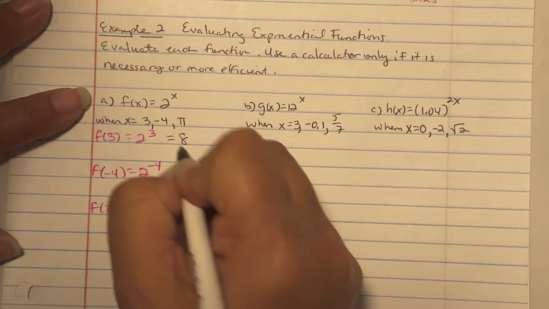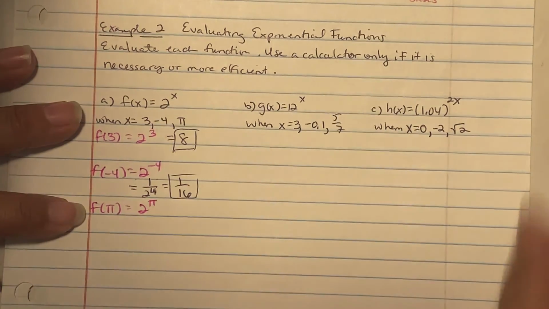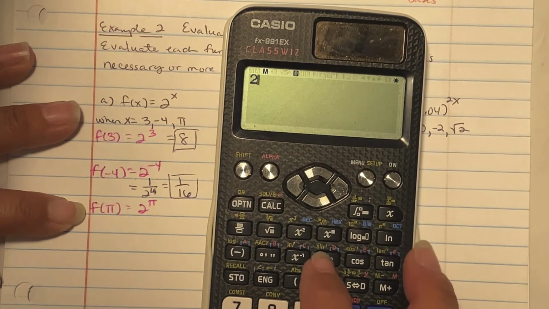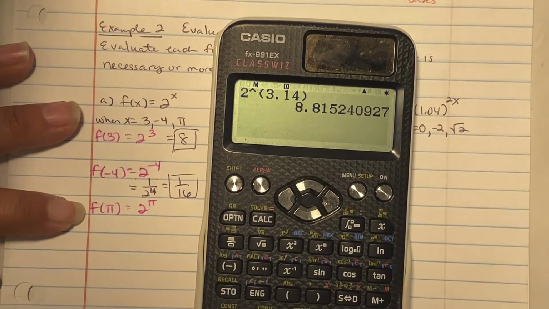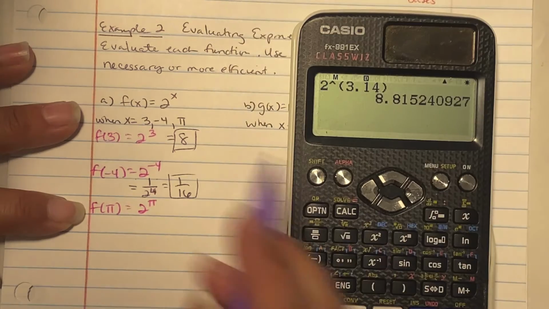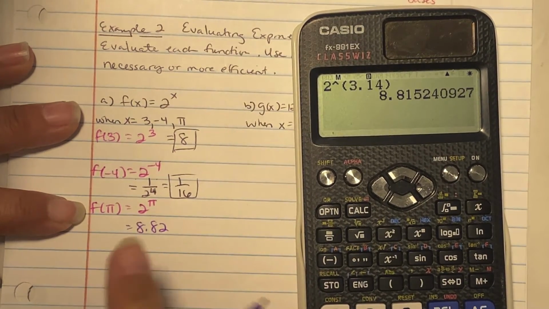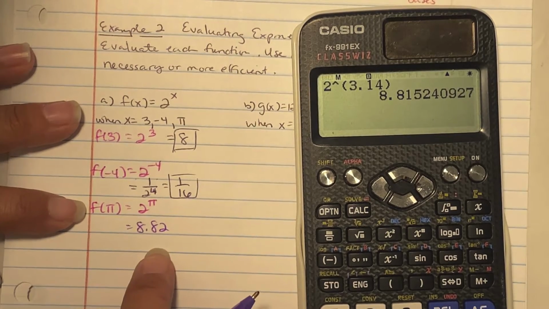The last one, 2 to the pi, you need a calculator for that instance. You're going to set 2 and raise it to the pi. So I would put 3.14, and we get 8.81 or 8.82. You can leave it as 2 to the pi, but if they want an actual numerical value, then you have to use a calculator.